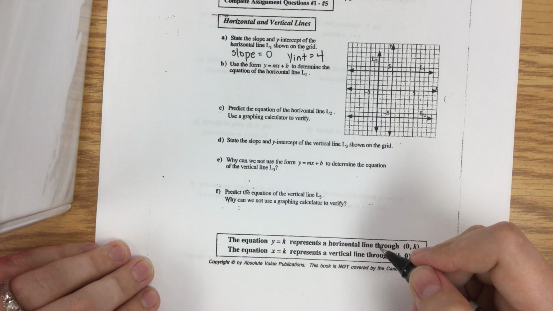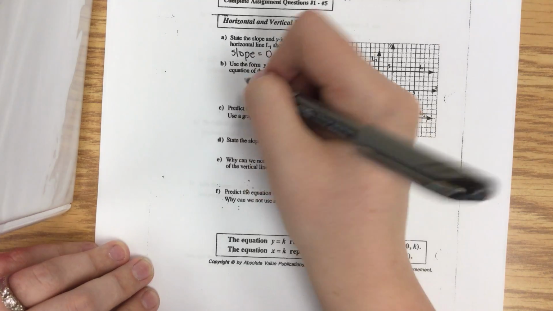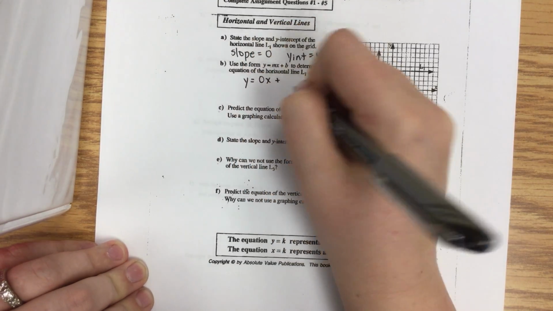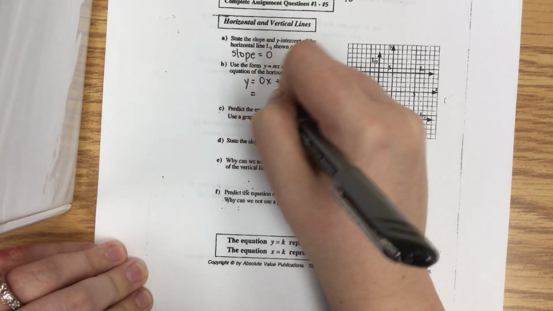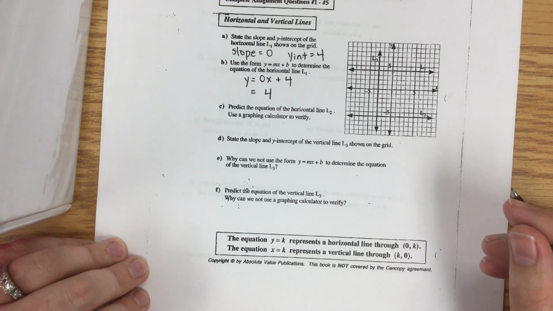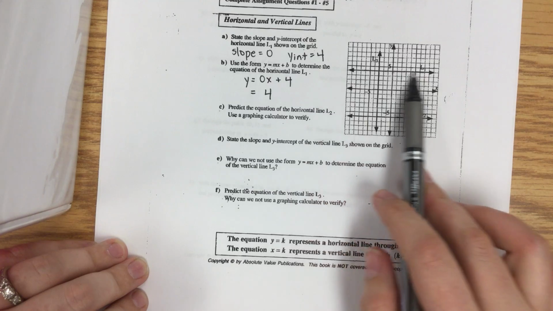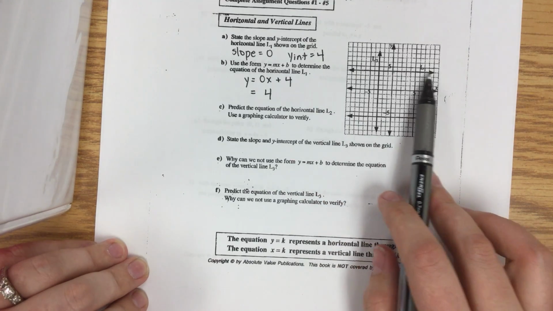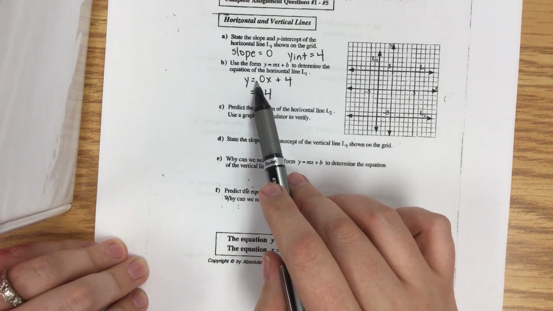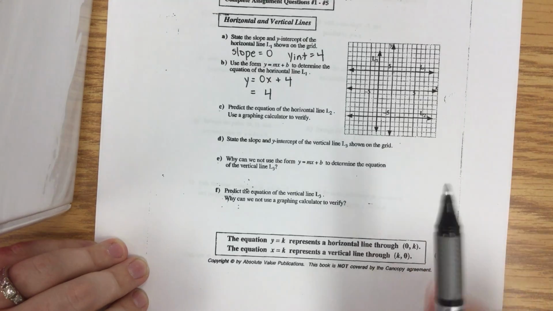Use this to determine the equation of the horizontal line L1. Well, if my slope is 0, that means 0x plus 4, and 0 times anything is 0. So I just have the line y equals 4. This makes sense because it doesn't matter what x is along L1. It doesn't matter how far to the left and right you go, y is still 4. So the equation y equals 4 makes sense. All x values, y is 4.